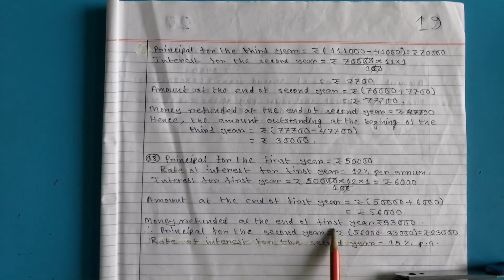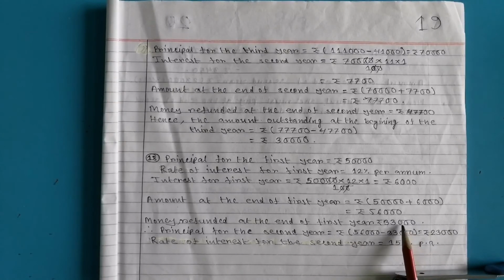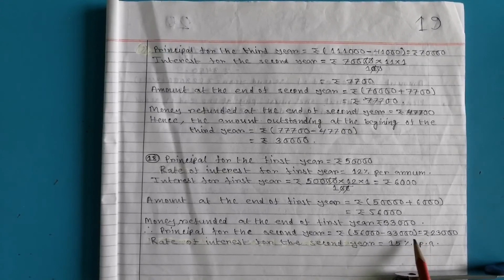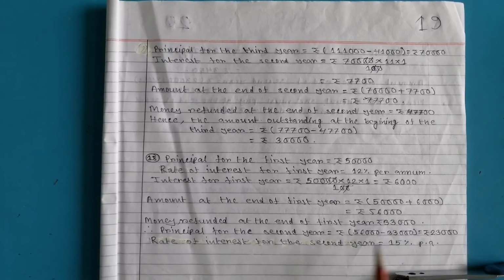Money refunded at the end of first year is 33,000. This money will be subtracted from this amount. So the principal for the second year will be this amount minus 33,000, so this is 23,000. The rate of interest for the second year is 15%, because the rate of interest for first year was 12% and for second year it is 15%, that is given.